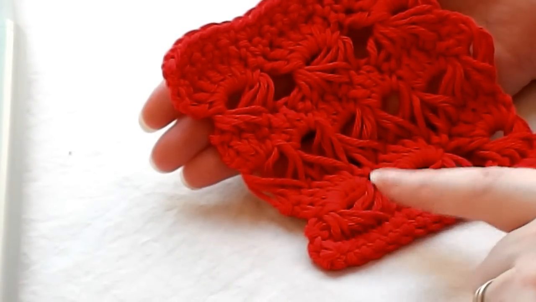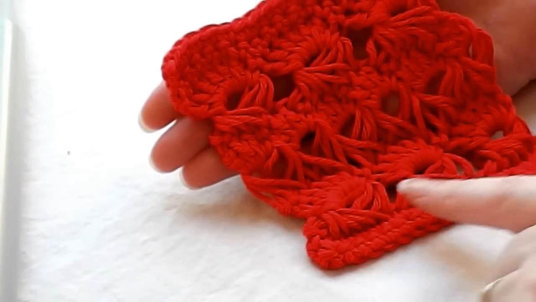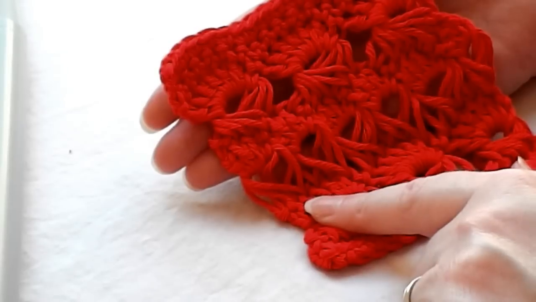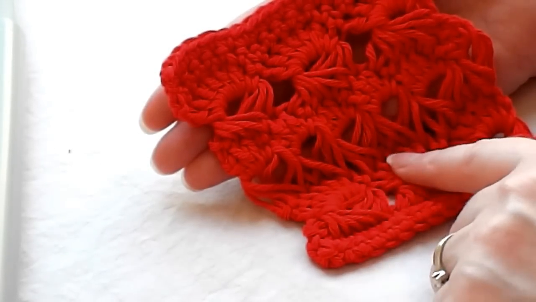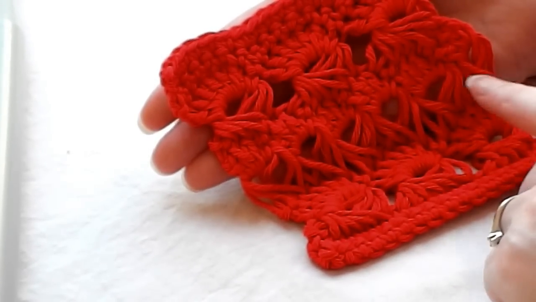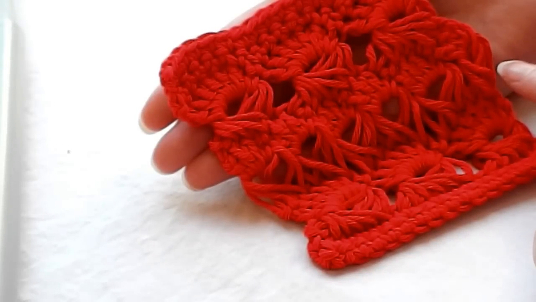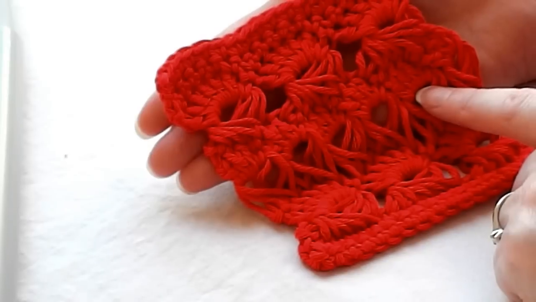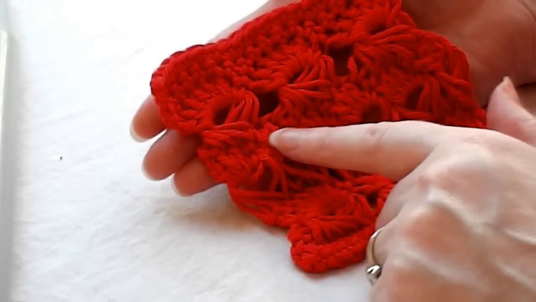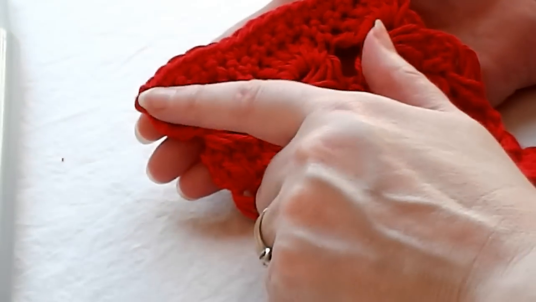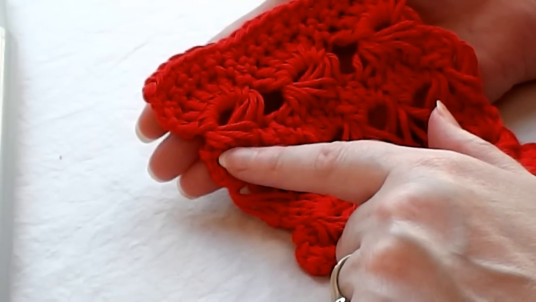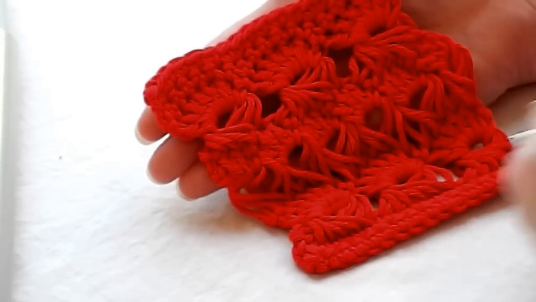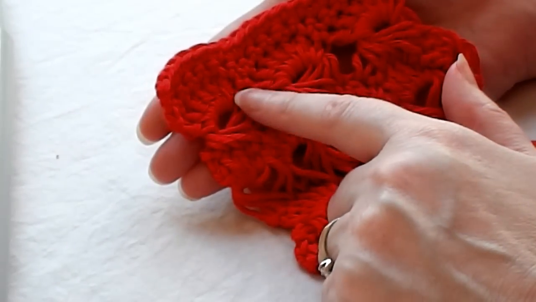So I've done a cluster of 6 here, so I have 3 clusters of 6 here, and then what I've done is I've picked up 6 loops, 3 lots of 6 loops, and then I've picked up 3 loops and worked in 3 double crochets, and another 3 loops and worked in 3 double crochets, and so on all the way along.